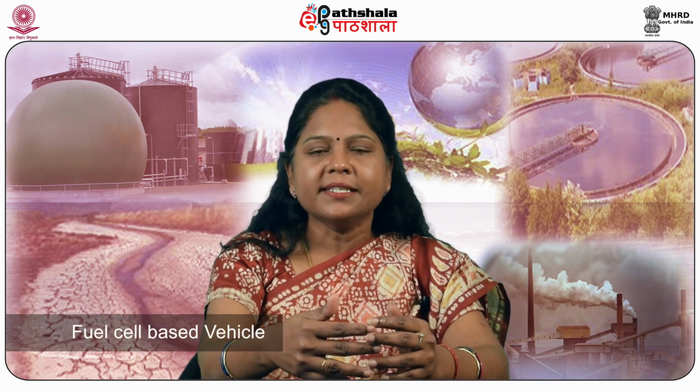This is the schematic diagram of a fuel cell based vehicle, where we can see that hydrogen can be converted to electricity by passing through the fuel cell, and that can serve as the source of energy for driving this vehicle. Hence, hydrogen has significance for use in the automobile industries as a source of energy.